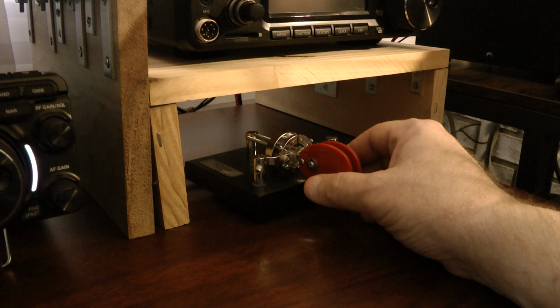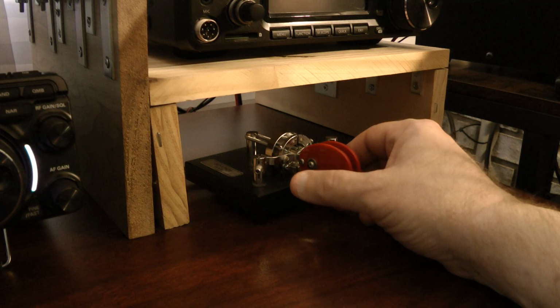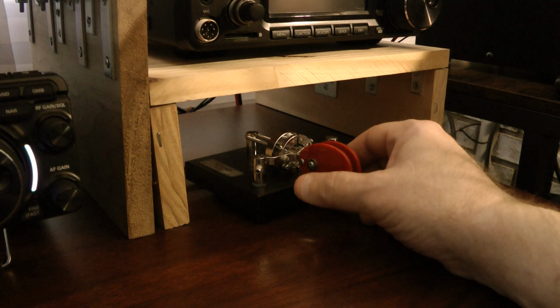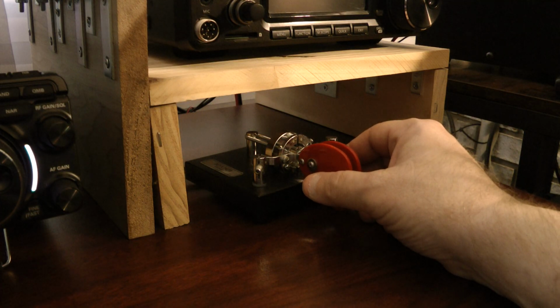K, L, M, N, O, P, Q, R, S, T, U, V, W. Let's go through it again.